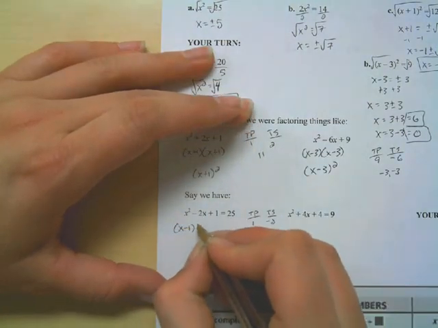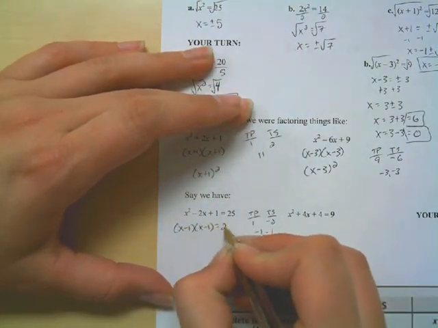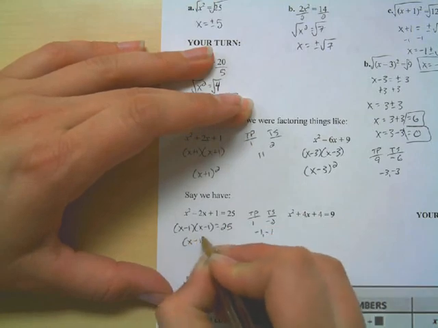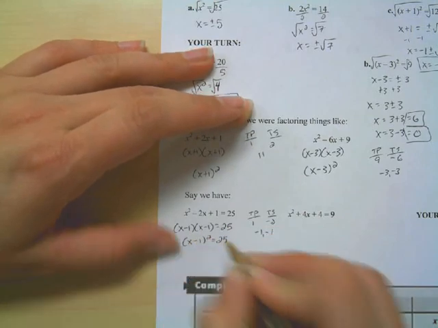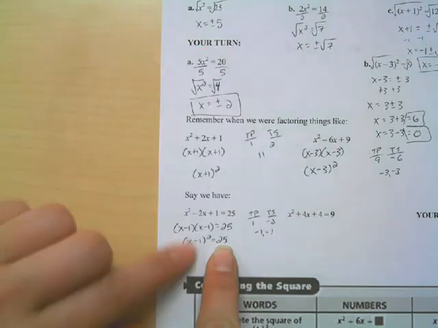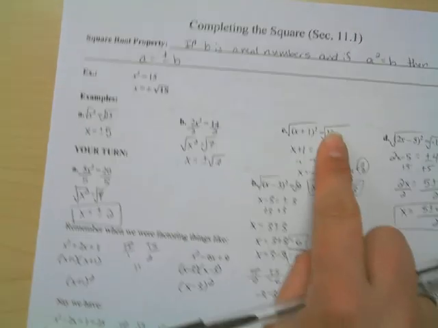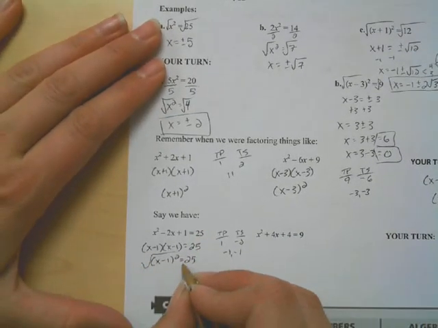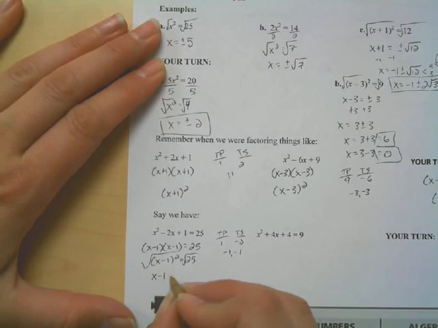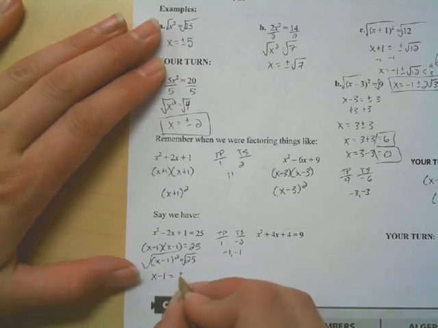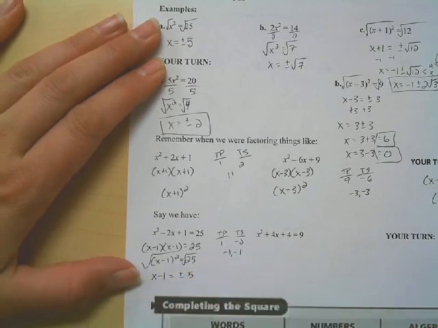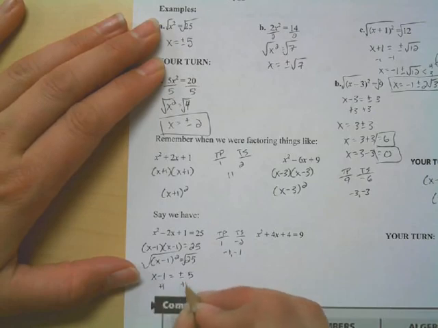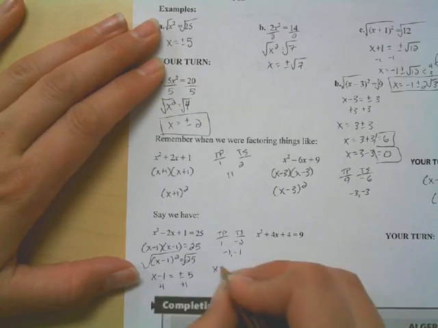So that's x minus 1, which I can rewrite as x minus 1 squared. Okay, x minus 1 squared equals 25. Well, now this looks exactly like C in that very first section. So now I can use that square root property to solve. X minus 1 is equal to plus or minus 5. Add the 1 over. X is equal to 1 plus or minus 5.